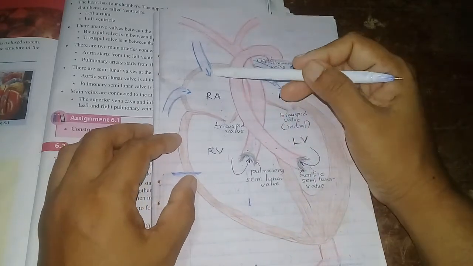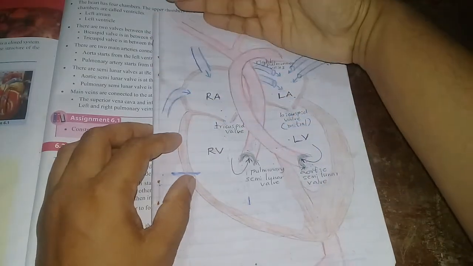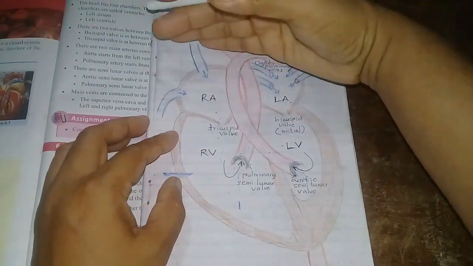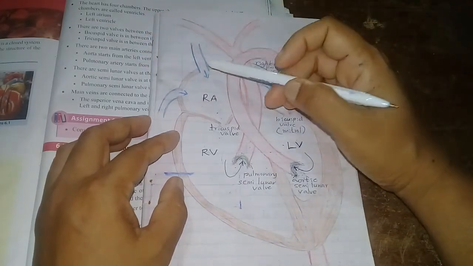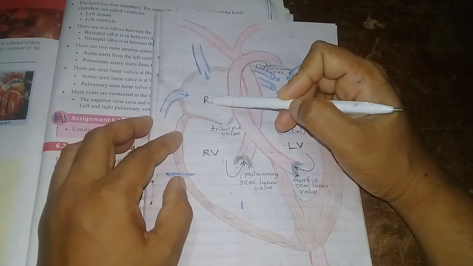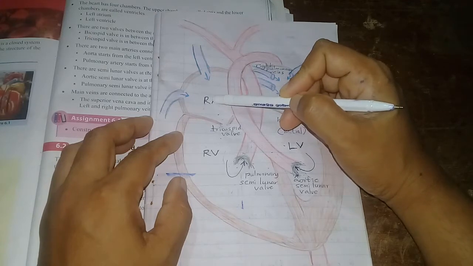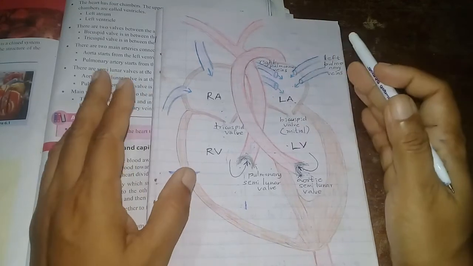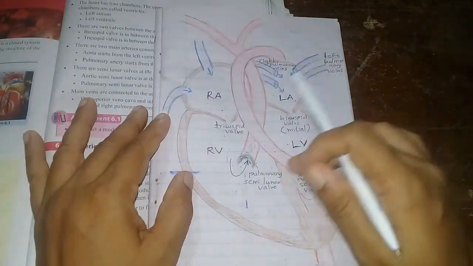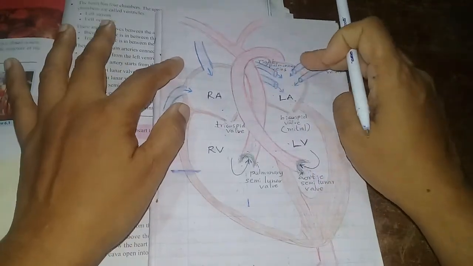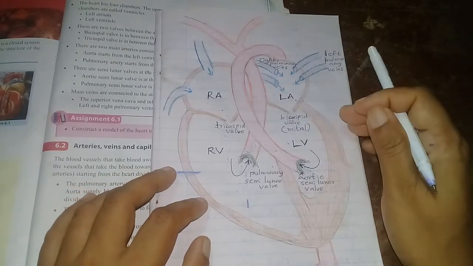And in the same way, this vein collects blood from the upper level of the heart, right? Head, neck, shoulders, like that. So from the upper region, it takes blood to the heart. It is known as the superior vena cava. Superior vena cava, right? So this is the structure of the human heart, and you know the four chambers, arteries, veins, and the valves of the human heart.